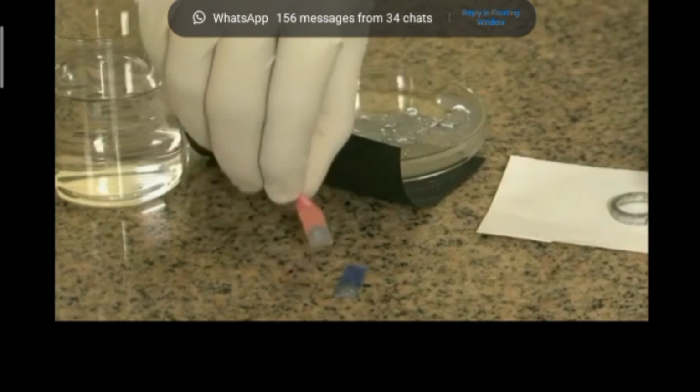We know magnesium is a second group element. Therefore, second group elements are also known as alkaline earth metals, because oxides or hydroxides of these elements show basic nature.